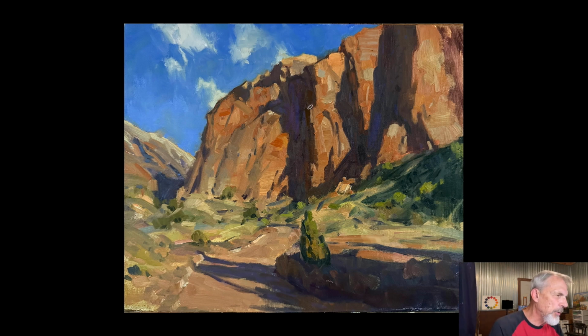Then in the shadows, still the burnt sienna and orange with violet. And here the violet kind of takes over. I just wanted some stronger violet in the shadow to emphasize how cool the shadow is and how warm the sunlight area is. And that contrast of warm and cool suggests the sunlight.